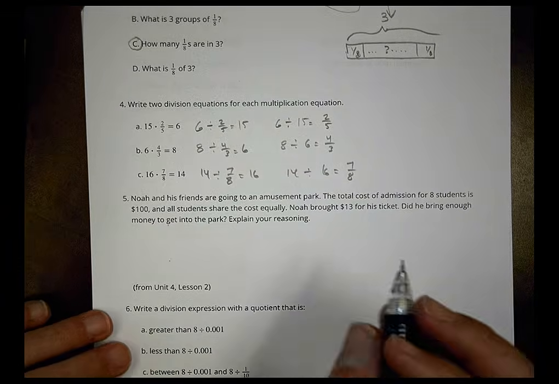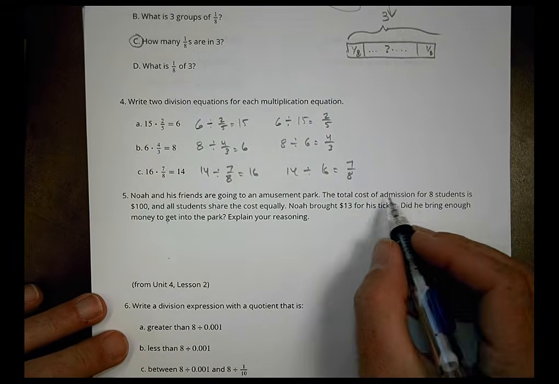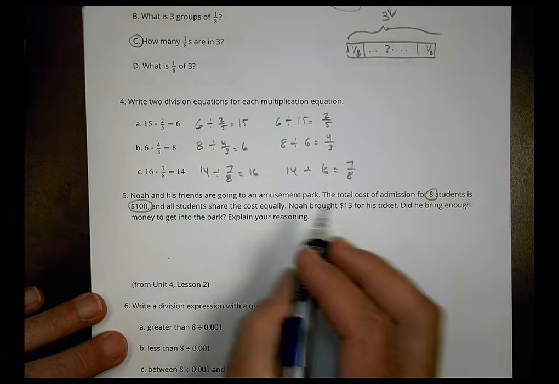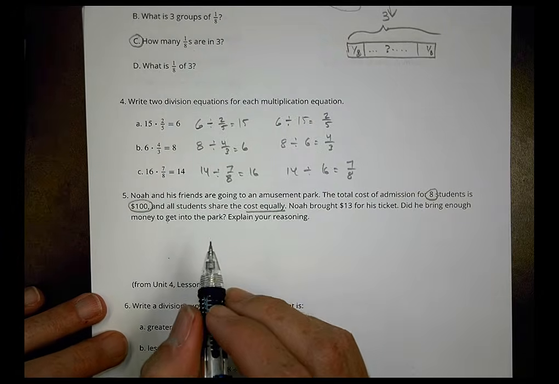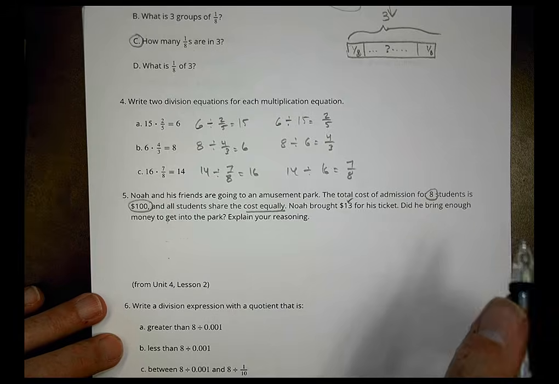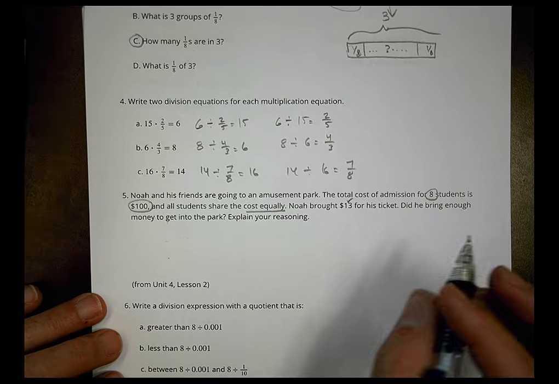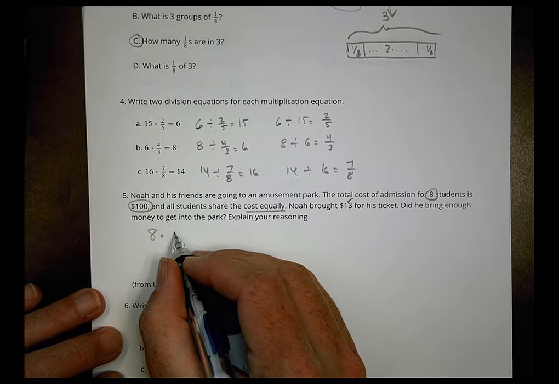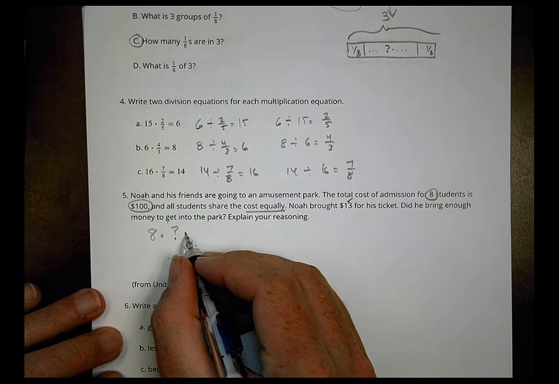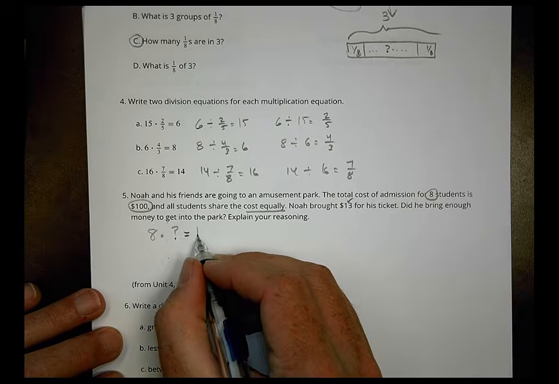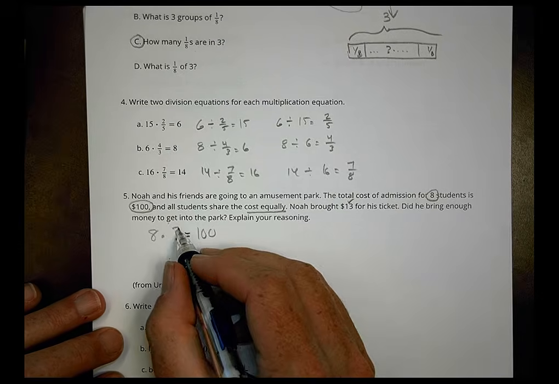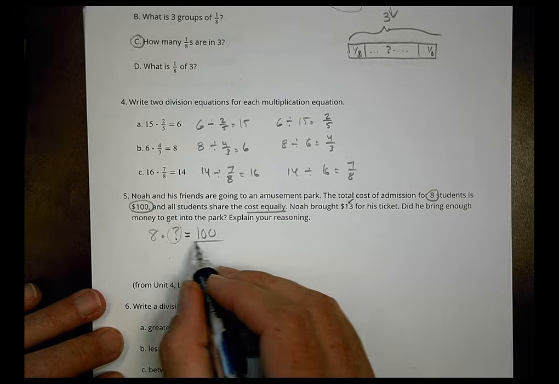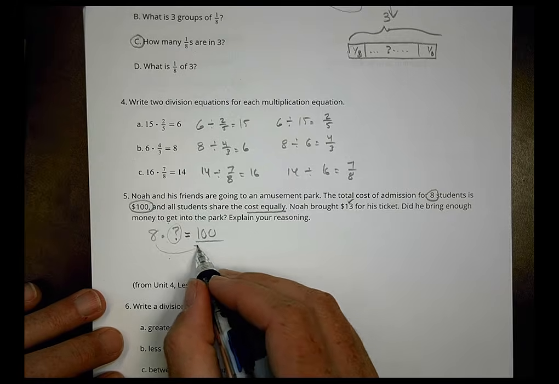Number 5. Noah and his friends are going to Music Park. The total cost of admission for 8 students is $100, and all the students share the cost equally. Noah brought $13 for his ticket. Did he bring enough money? So what we're saying is that 8 students times some price for the tickets is going to cost these guys $100. So to find out how much that ticket's going to cost, we basically take the 100 and we divide it by the number of people that are going.